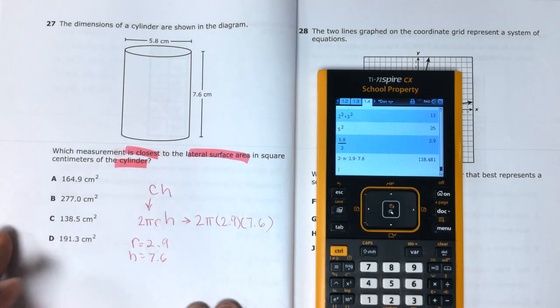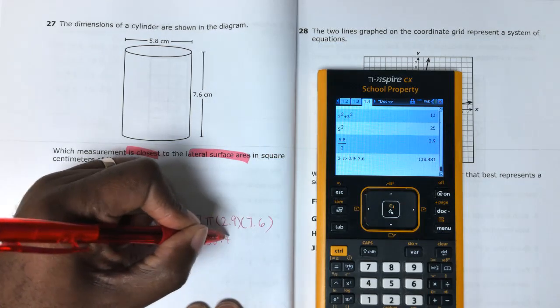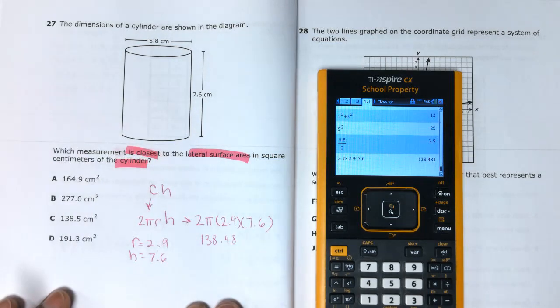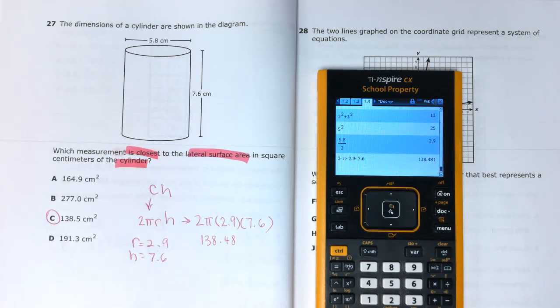Okay, that value gives us 138 and 48 hundredths. So then it says which one's the closest? The closest one, C. On to the next one.